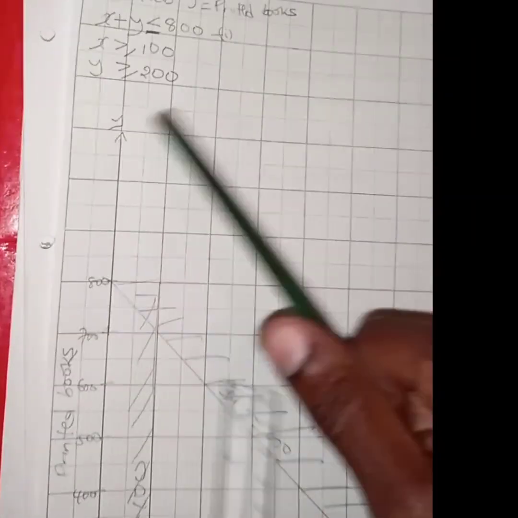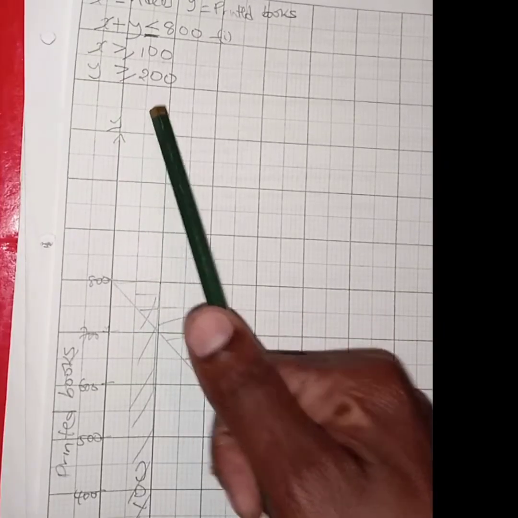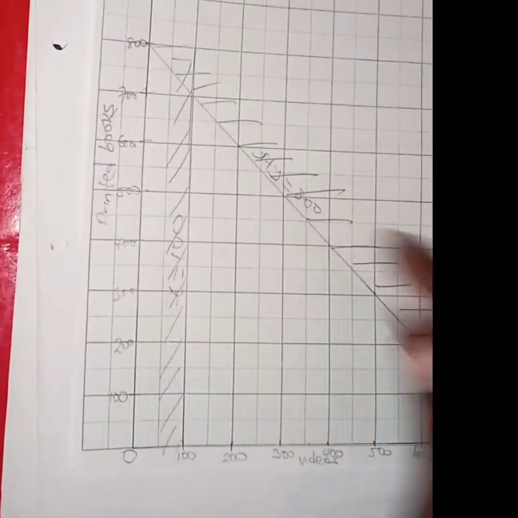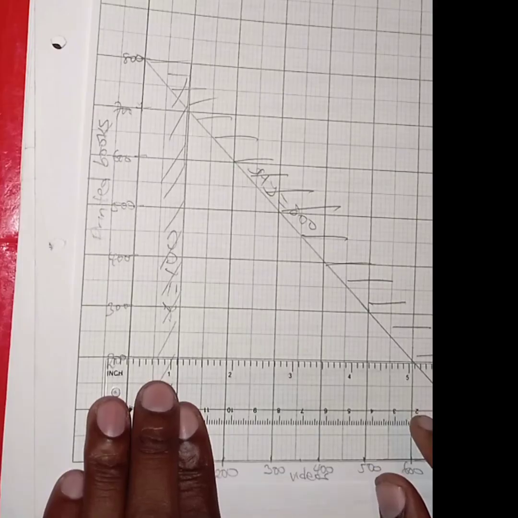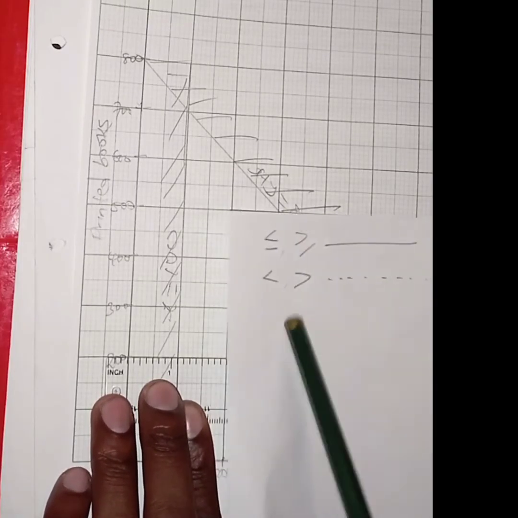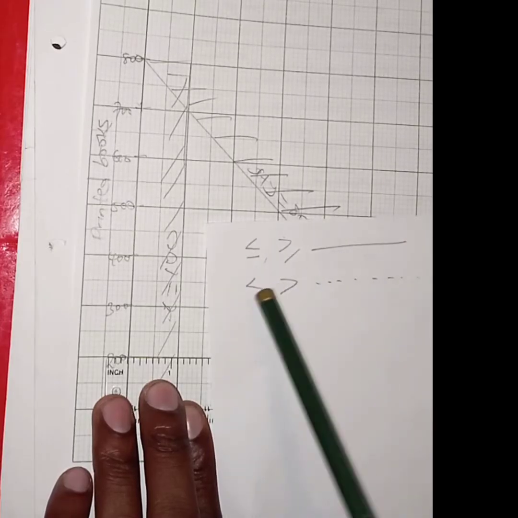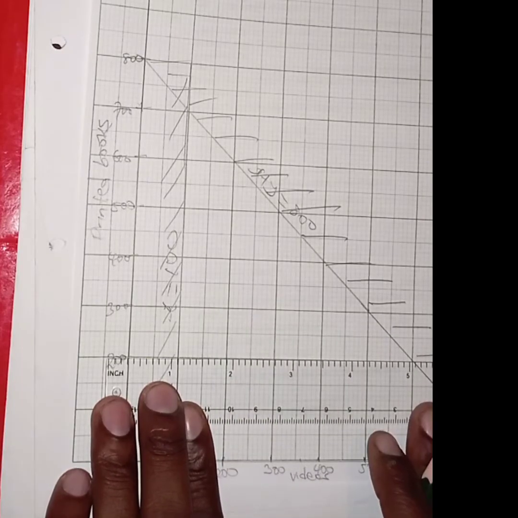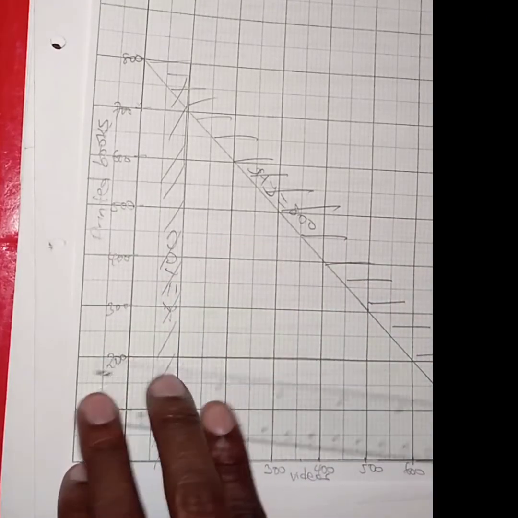Now we move on to this one. y is greater or equal to 200. So we go where there's 200 on y. We know the y-axis is this one, so the line will be drawn like this. Even this one is a continuous line because it's greater or equal to. Remember these rules: greater or equal to, less or equal to is continuous. If it's there like this, it's dotted. So this one will still be a continuous line.